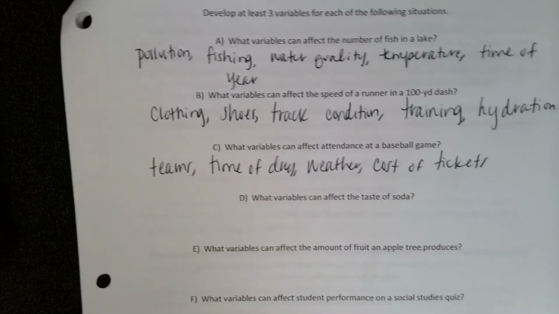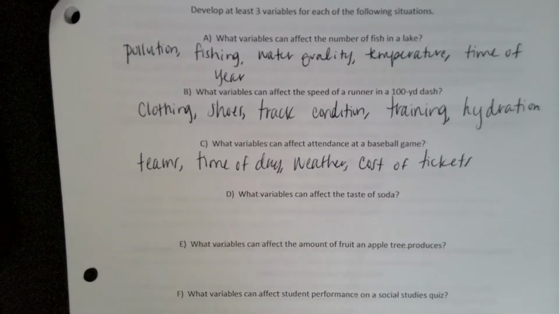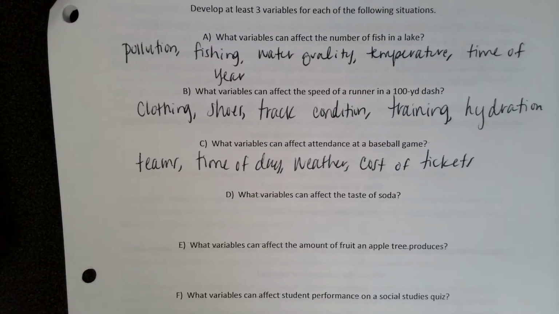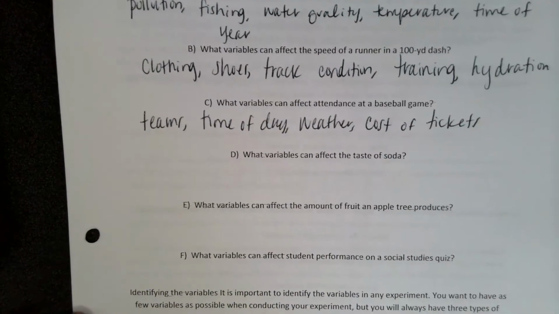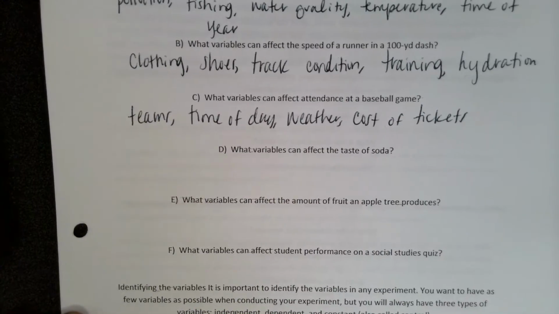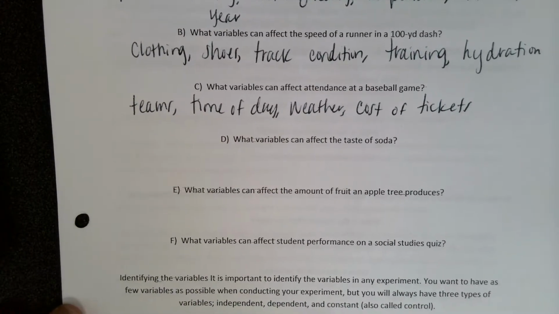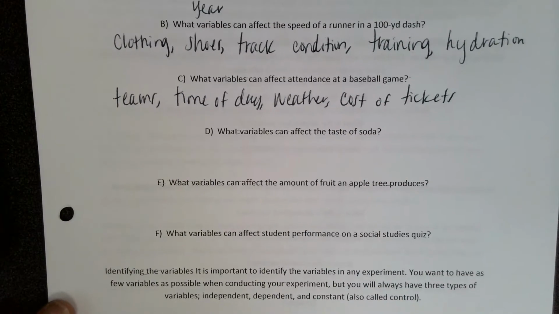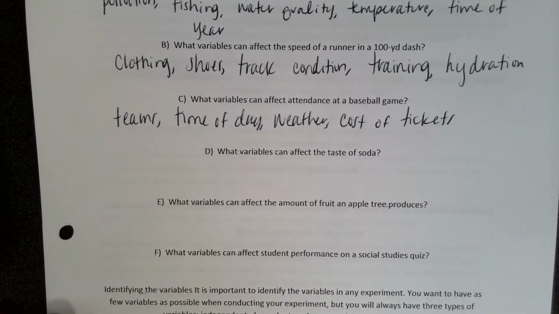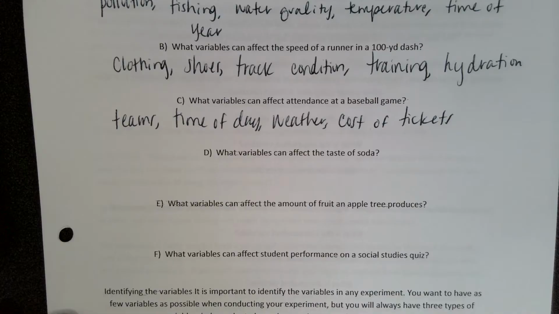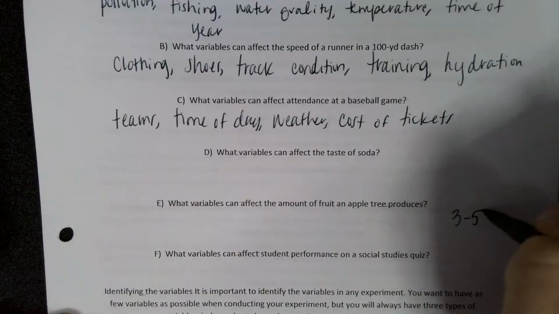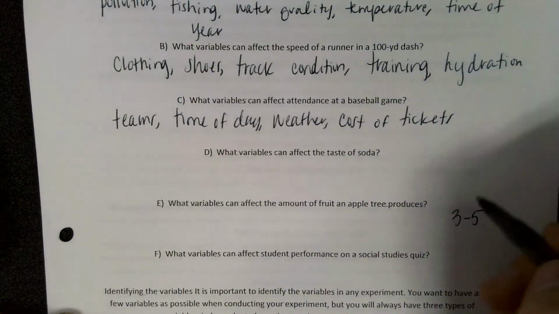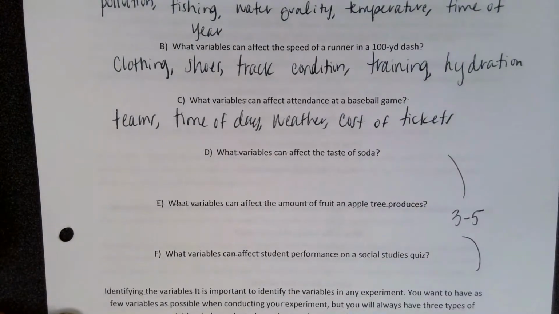What about variables that might affect the attendance at a baseball game? This is what I came up with. Who's playing? What time of the day? What's the weather like? How much are the tickets? What about variables that affect the taste of soda? And variables that might affect the amount of fruit an apple tree produces? And what about variables that can affect student performance on a social studies quiz? I want you to think about these at your seat and come up with 3 to 5 variables in each of these scenarios that would affect those particular situations.